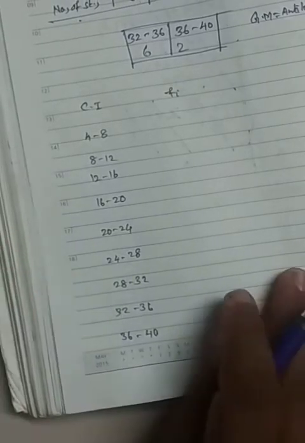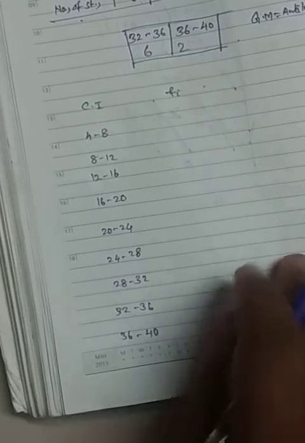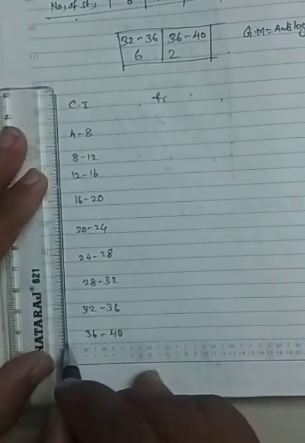That's the value, right? Okay, we have got this value, isn't it? So please use a scale for drawing lines. Don't draw roughly like how I am doing.